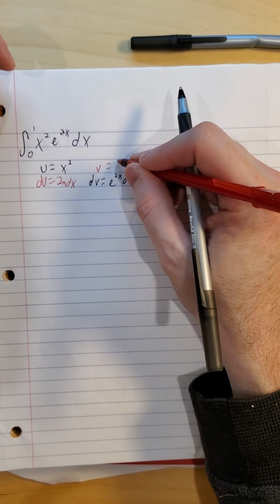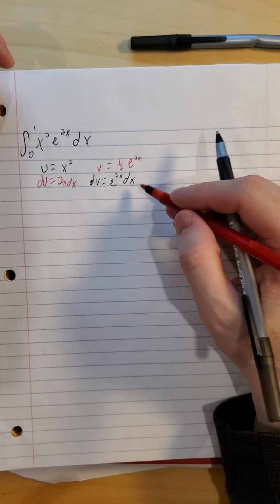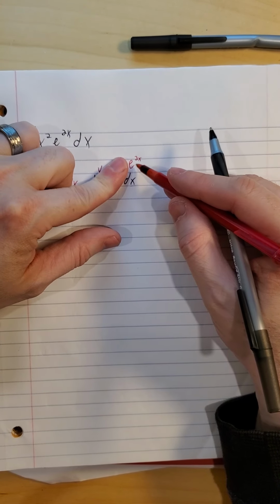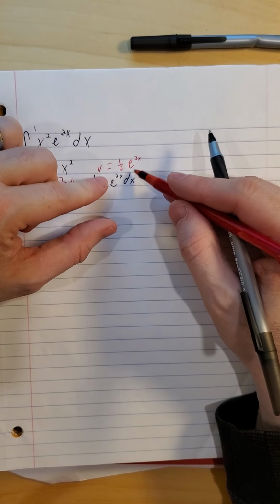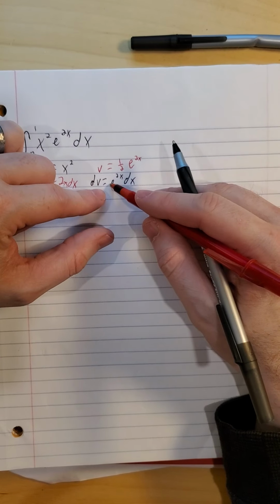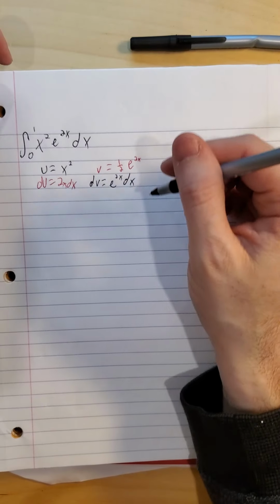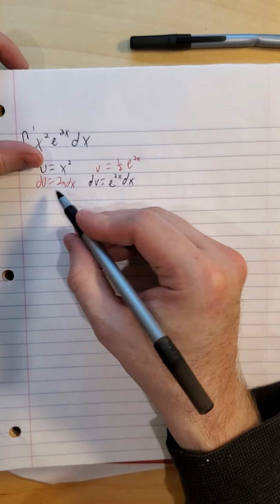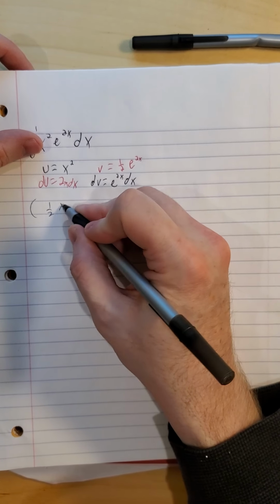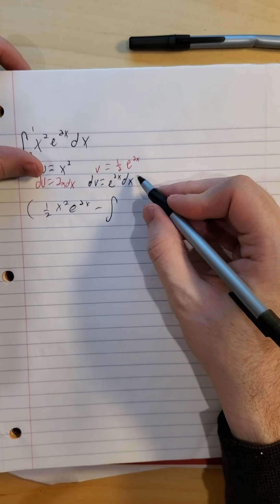And our v, 1/2 e to the 2x. So remember, if our derivative of e to the cx is ce to the cx, we would need to cancel a 2 there. So 2 by 1/2 gives us the nice pretty 1 that you see out front. So now we have u times v, so 1/2 x squared e to the 2x minus integral of v times du.